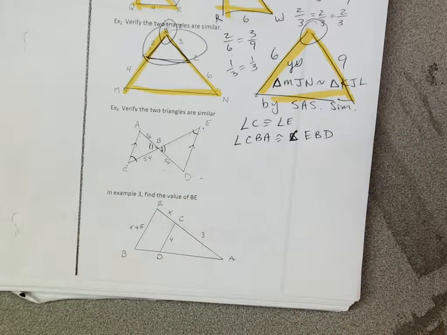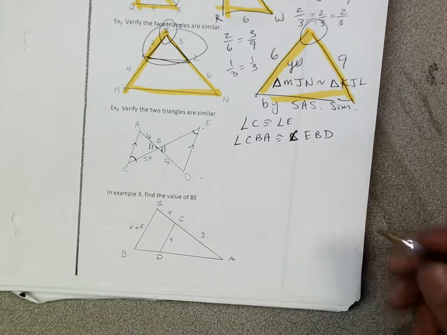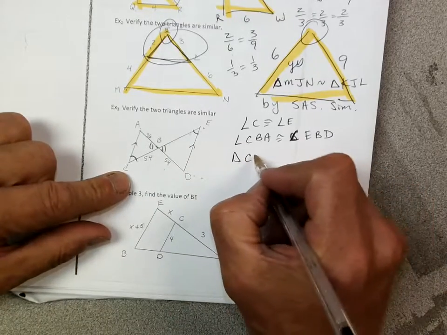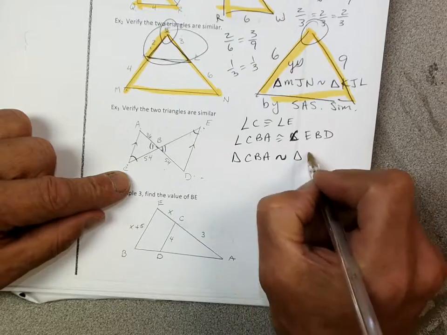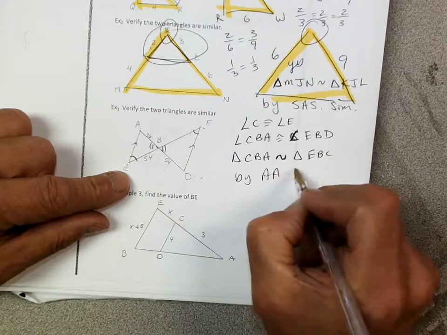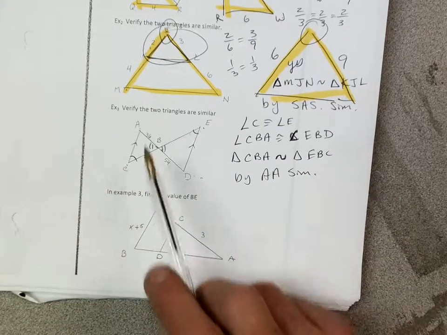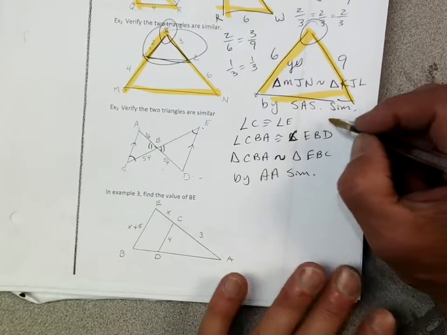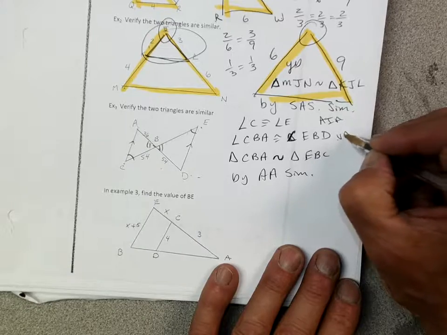At this point, remember we only need two things. We only need two angles, right? We've got it. So we can say that triangle CBA is similar to triangle EBD by angle SIM, okay? And we actually could have said the other angle too, that A is equal to D, by the alternate interior angles. So I'll put AI there for alternate interior angles, and I'll put VAT there for vertical angles, okay?